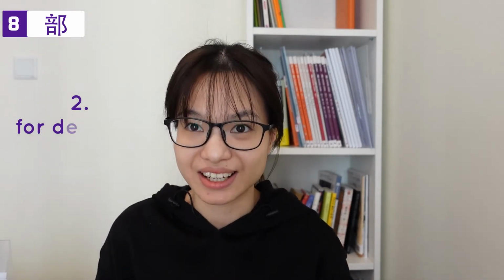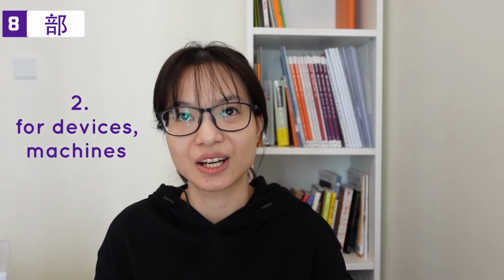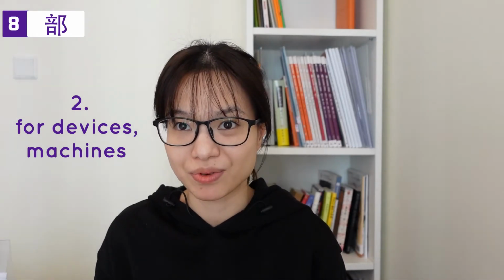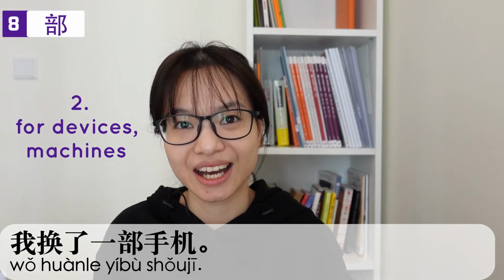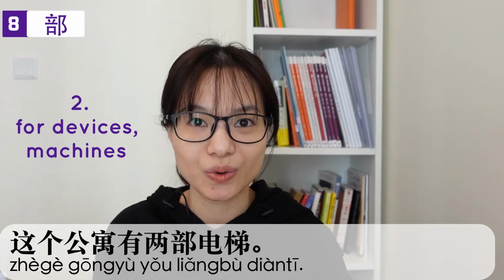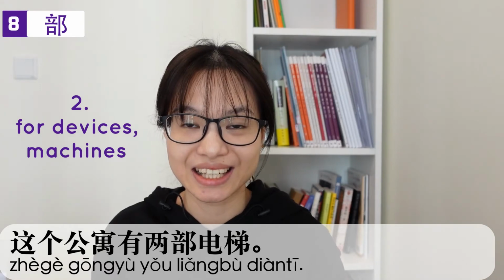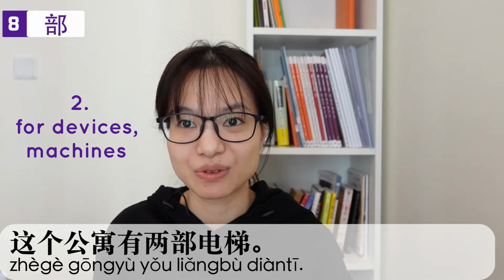And another usage of 部 is for devices and machines. For example, phones, mobile phones, we use 部. 我换了一部手机. I changed to a new phone. 这个公寓有2部电梯。In this apartment, there are 2 lifts. So 部 can be used not only for productions of works, but also with devices and machines. That is 部. And the next one, 份.